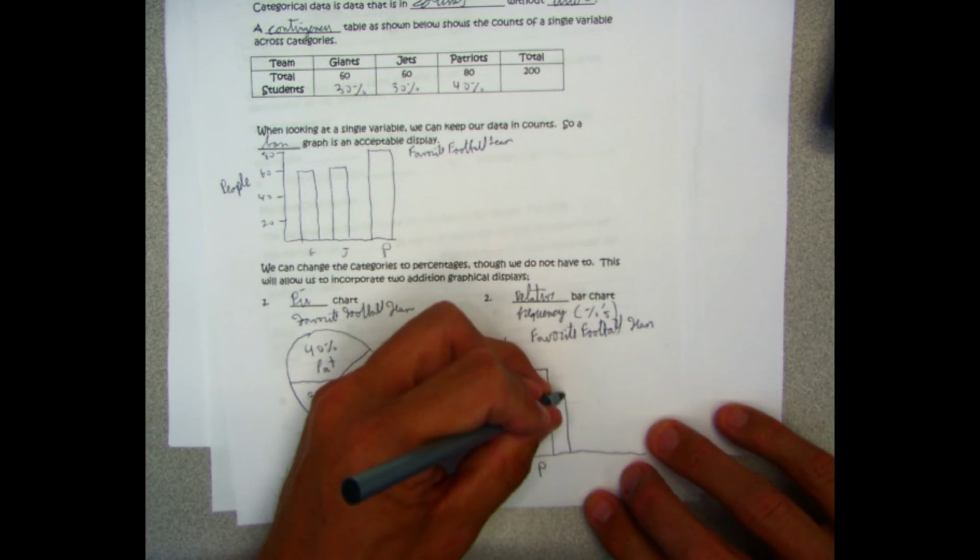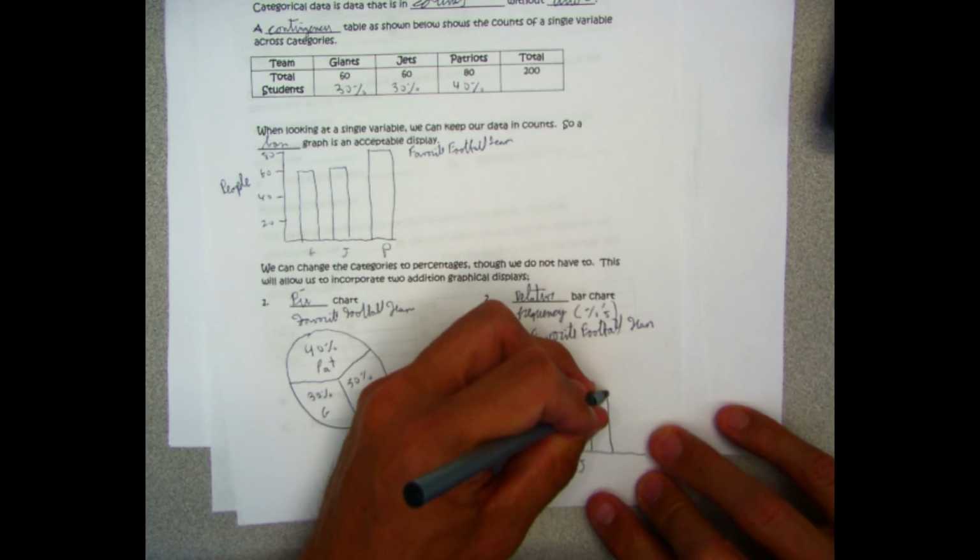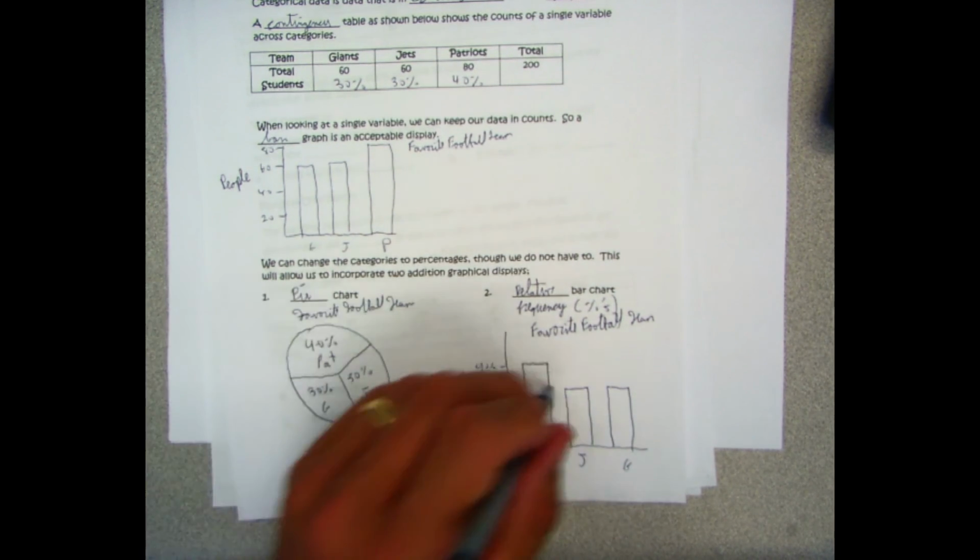That's the Patriots are 40, right? And then the Jets are 30, and then the Giants are also 30. So that was just a relative frequency bar chart. I just put them in a different order, but these are really the same kind of representation in that they're using percentages, but one's a pie chart and one uses bars.